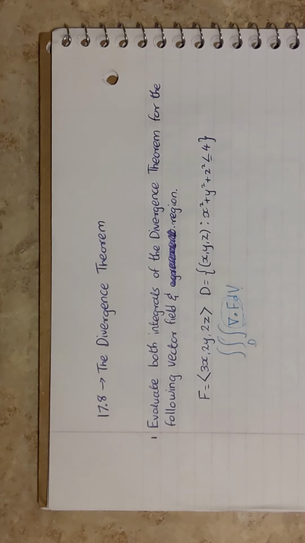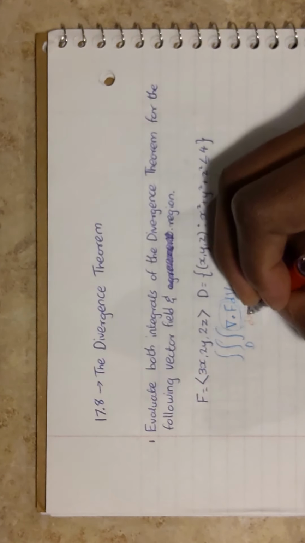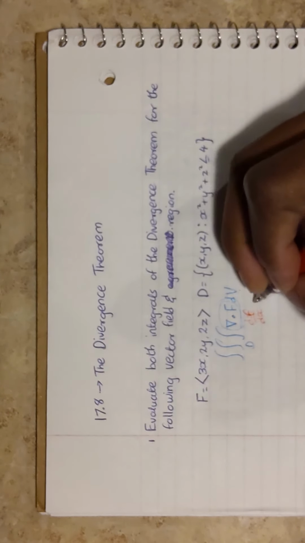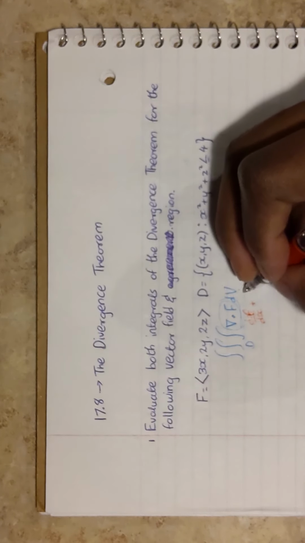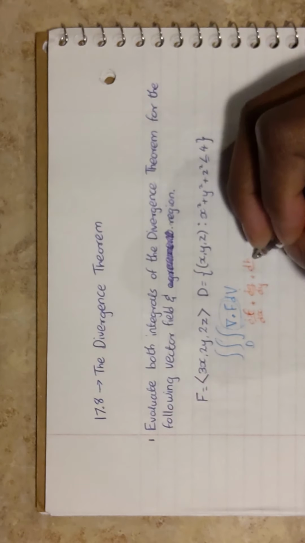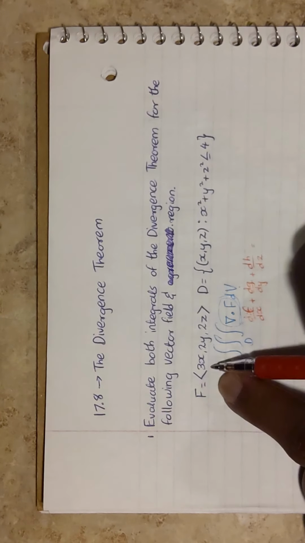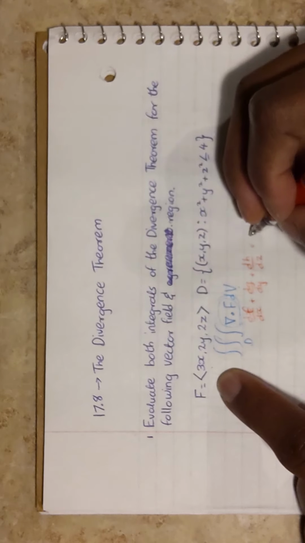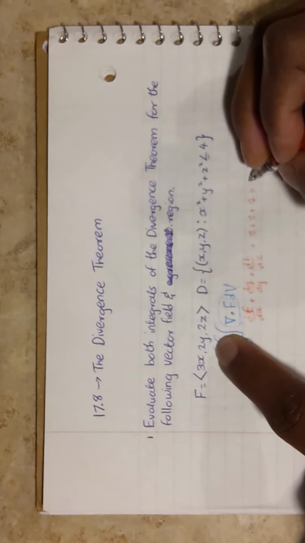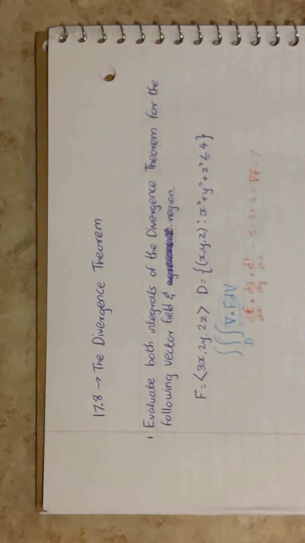So the divergence of F is going to be del f del x plus del g del y plus del h del z, which in other words is going to be 3 plus 2 plus 2, which gives you the divergence as 7.